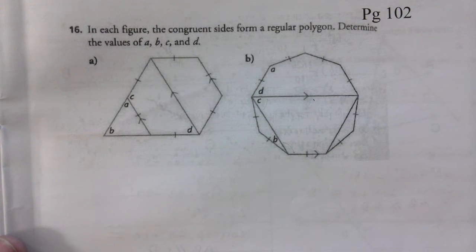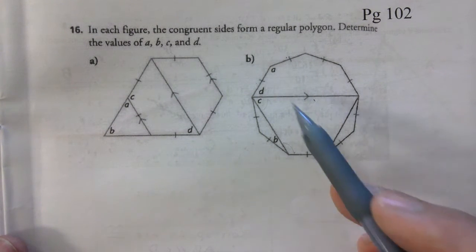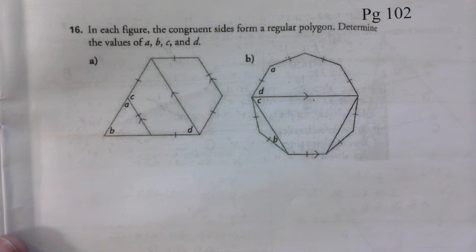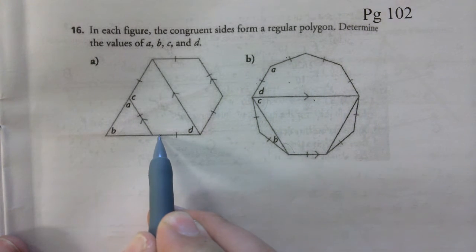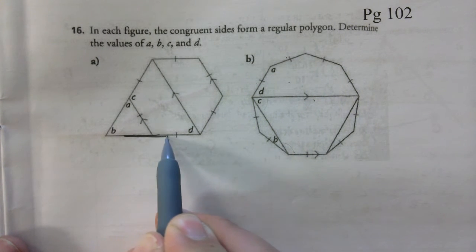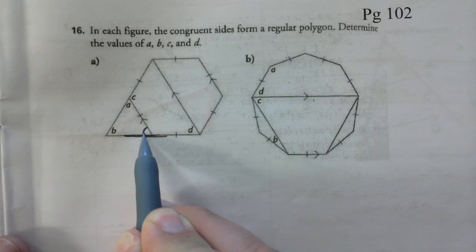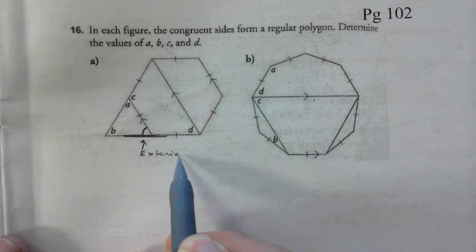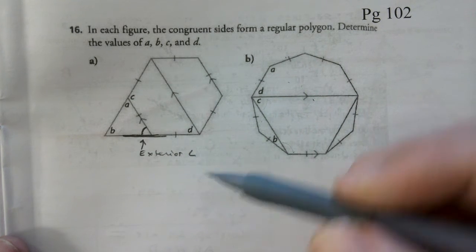The key on this was out as well, and really it's all done the same way. Maybe what I will highlight here is that this here, this is an exterior angle. And so is this one.